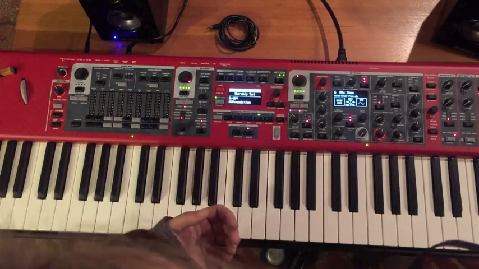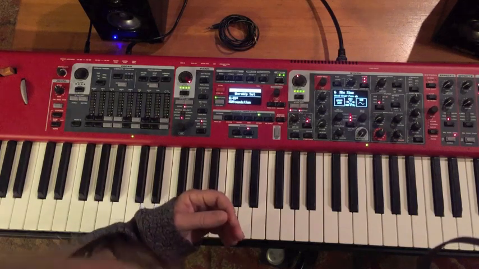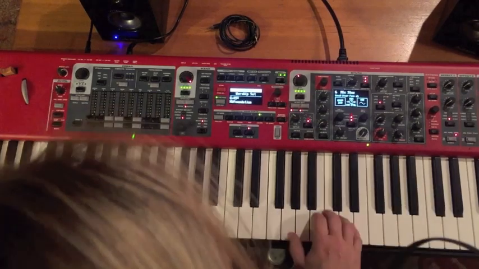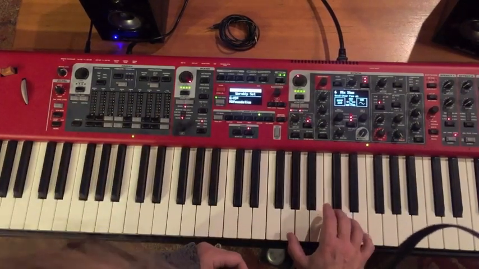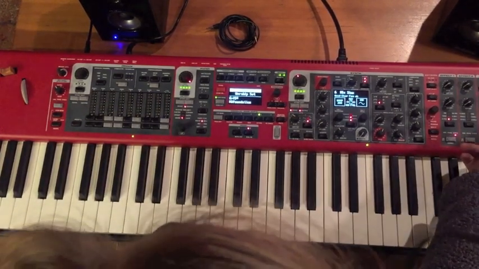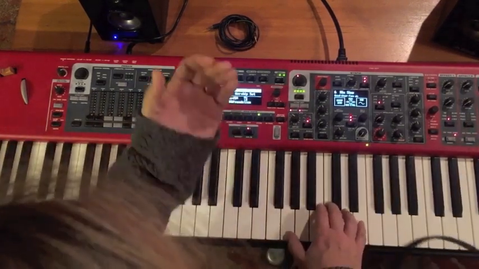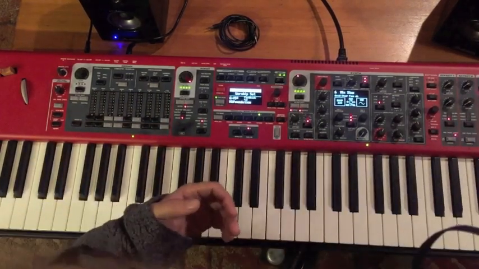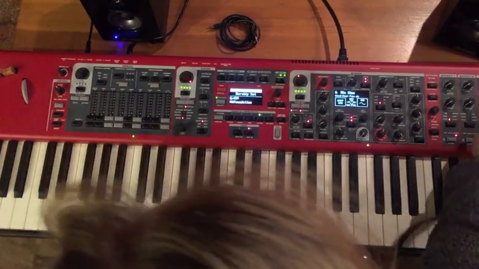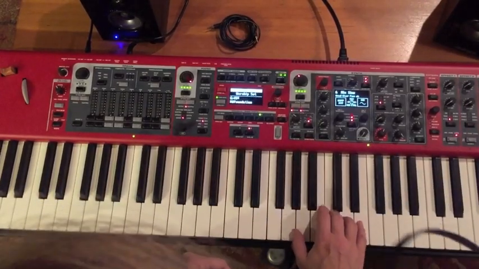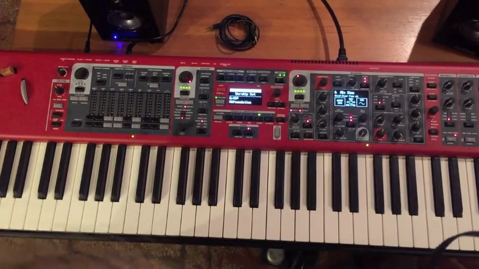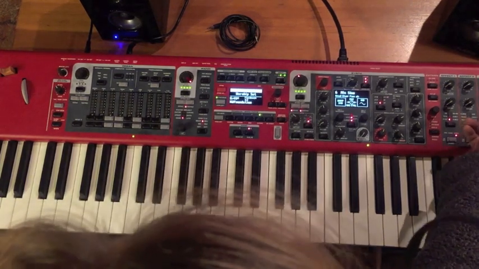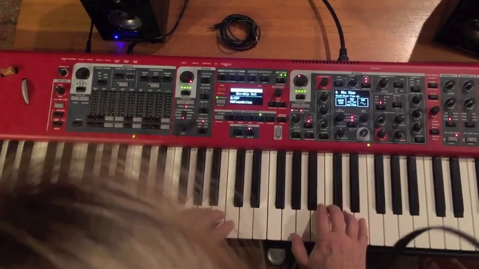How loud the delay is, that is set with the dry wet. So you'll notice when I turn down that knob, when I roll that knob back, you can hardly hear the delay. When I roll it way back, you can hear it a little bit there. And then feedback is how many repeats it does. So if you had this all the way up, it's never going to stop. It's going to keep going. So be careful not to do that. I usually set it around 3 or 4.